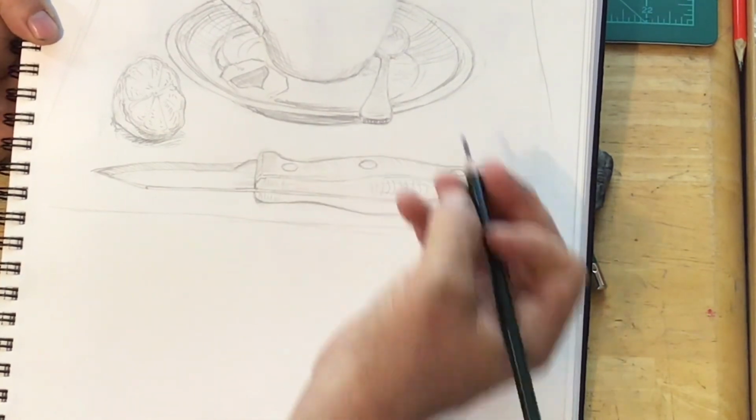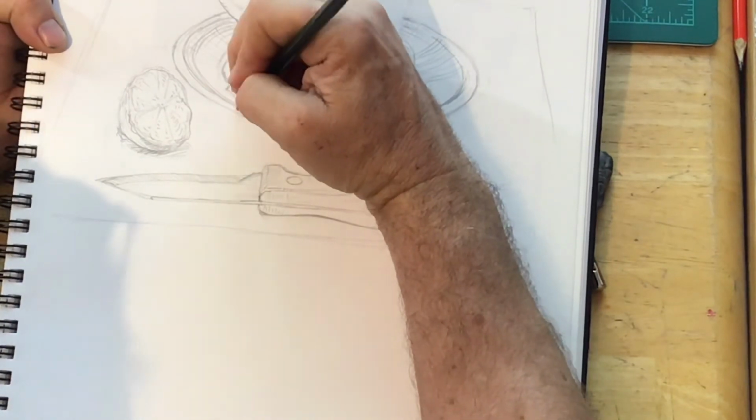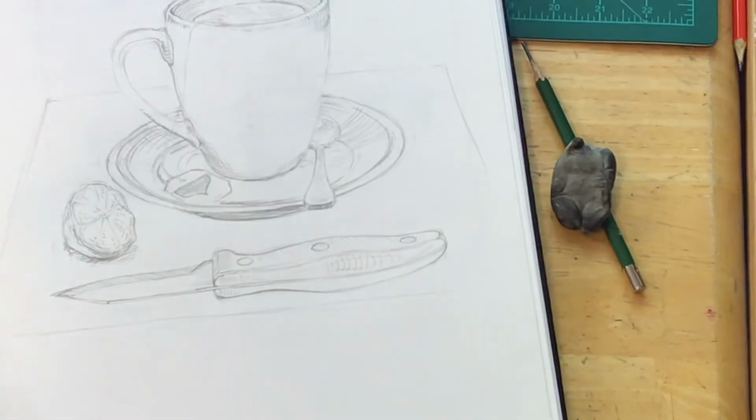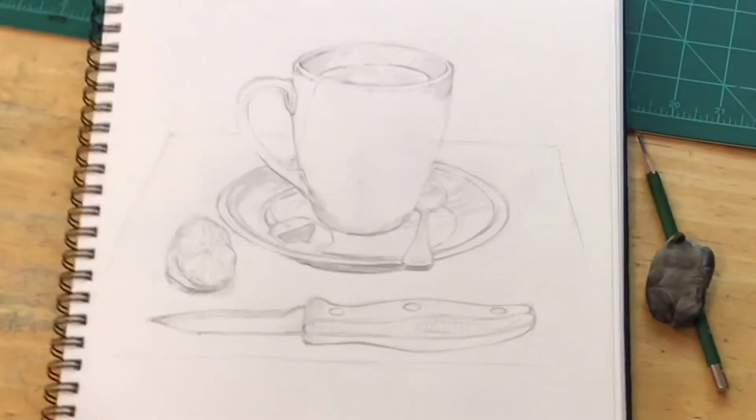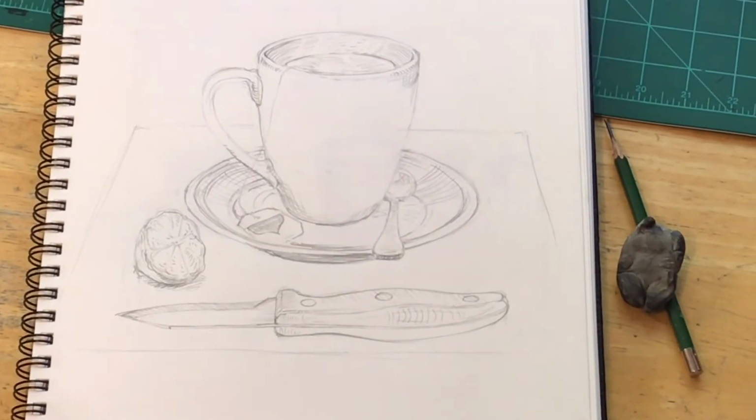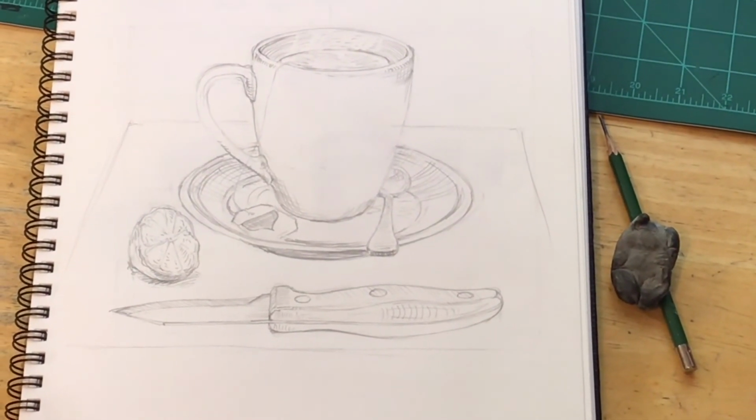This is going to help a tremendous amount when we get into utilizing light and shadow to describe not only the light and shadow on an object, but the volume of the object that light and shadow is describing. So that is our destination. Have fun drawing and take care.